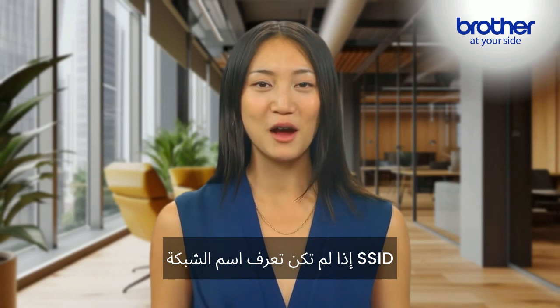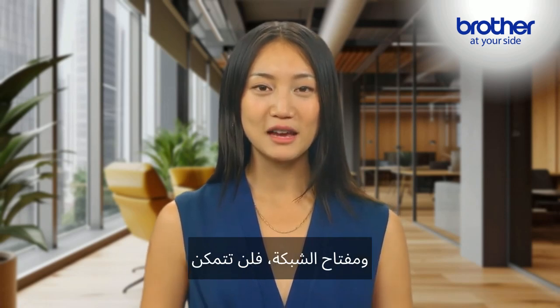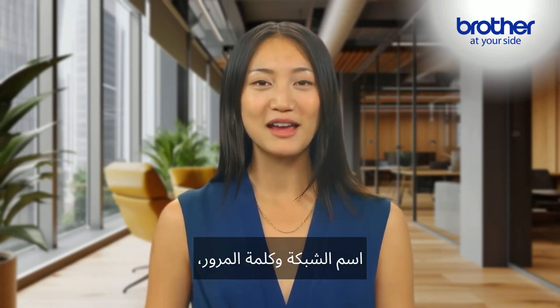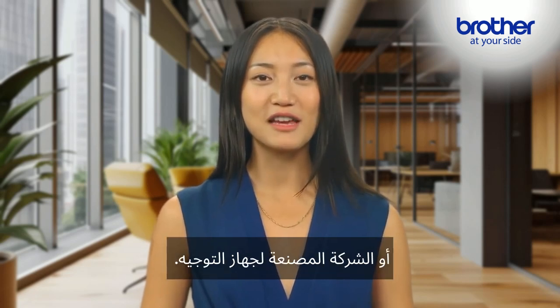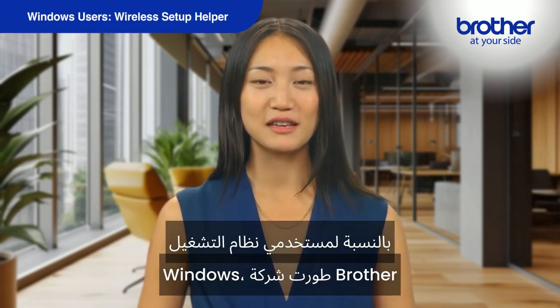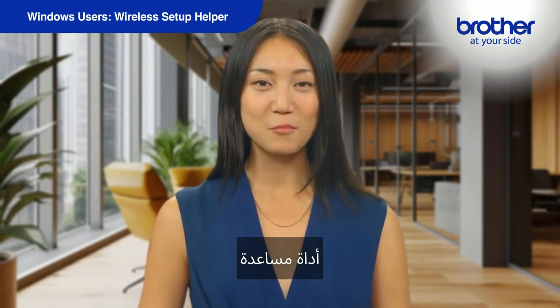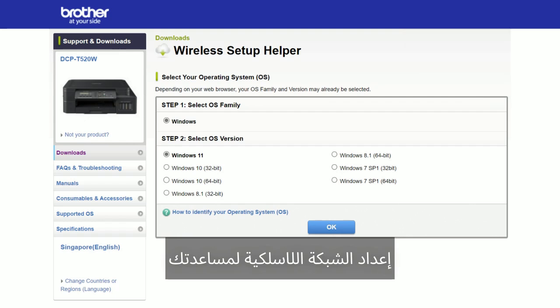If you do not know your SSID and network key, you cannot continue the wireless setup. If you cannot find your wireless network name and network key, contact your internet service provider or router manufacturer. For Windows users, Brother has developed a utility, Wireless Setup Helper, to assist you in locating the security settings of your wireless network. You can find the information on our support website.